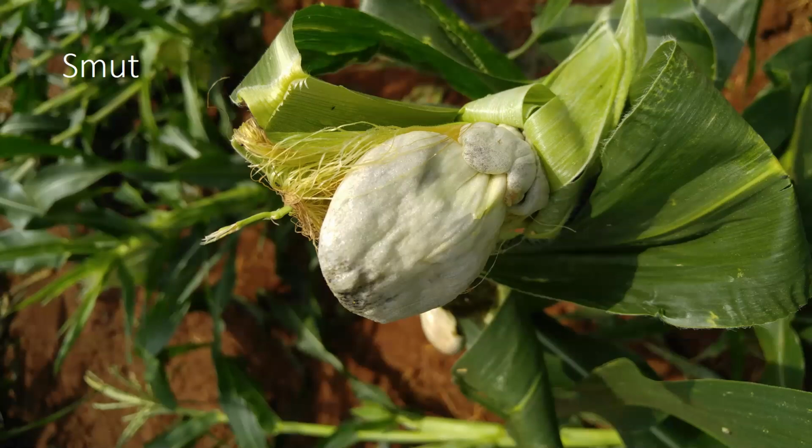For a lot of people that like Mexican food, this is actually a delicacy in Mexico. To control this, there are only a few partially resistant varieties. Smut has been known to occur more in Silver Queen, so that may be a variety you want to think about if you're worried about smut.